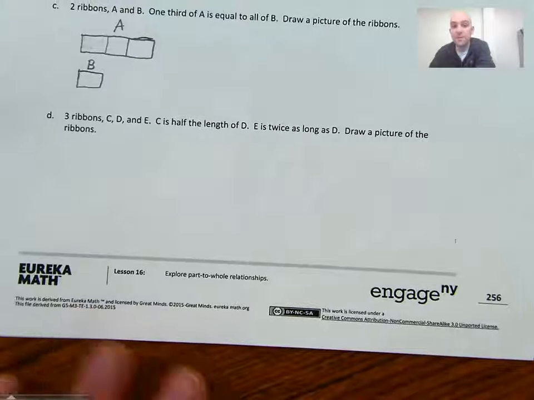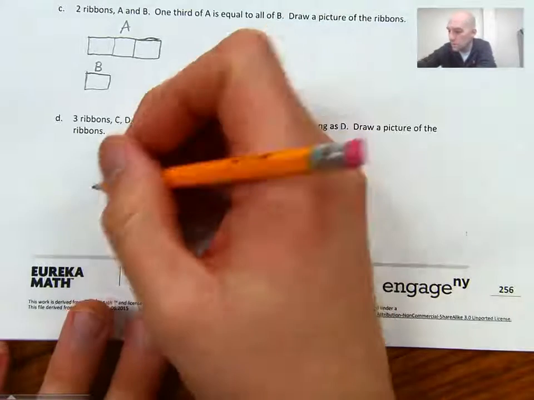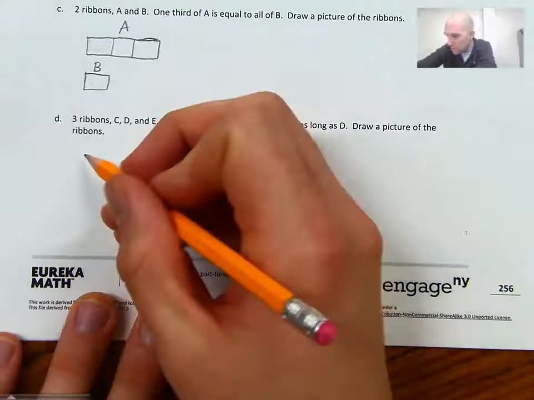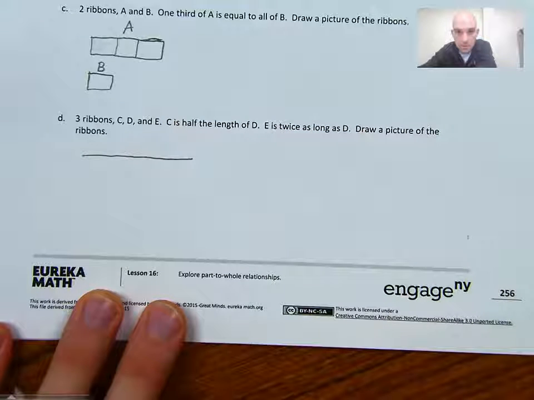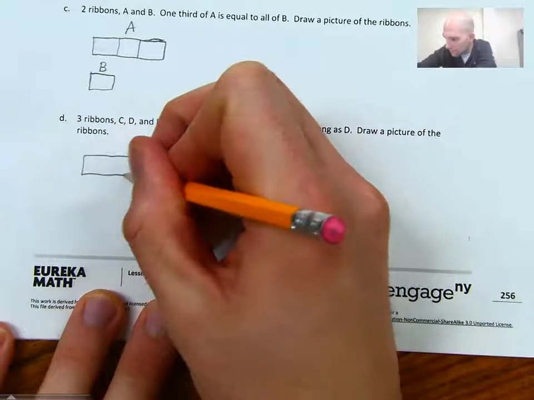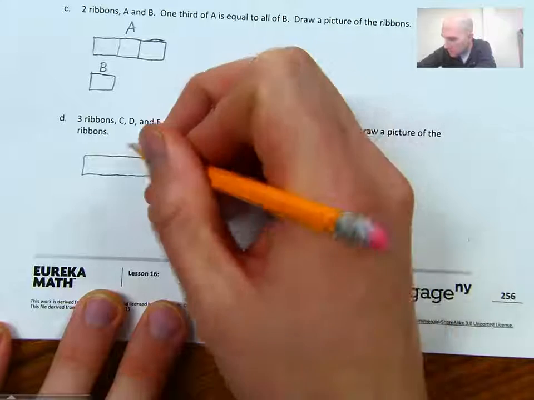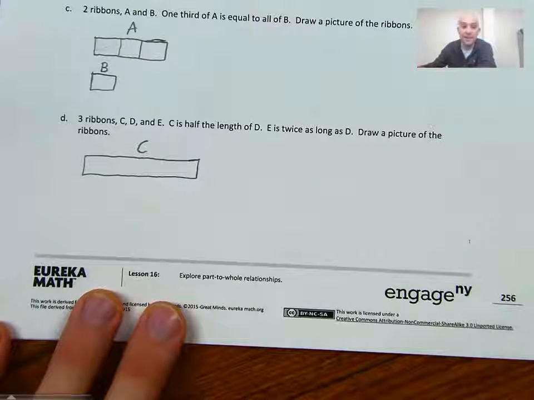D, this time we have 3 ribbons, C, D, and E. Ribbon C is half the length of D. E is twice as long as D. Draw a picture of the ribbons. So we're going to draw ribbon C first. We'll draw a little bit longer this time, because this is going to be half the length of D. So this is C. And it says C is half the length of D. So another way of saying that is D is going to be twice the length of C.